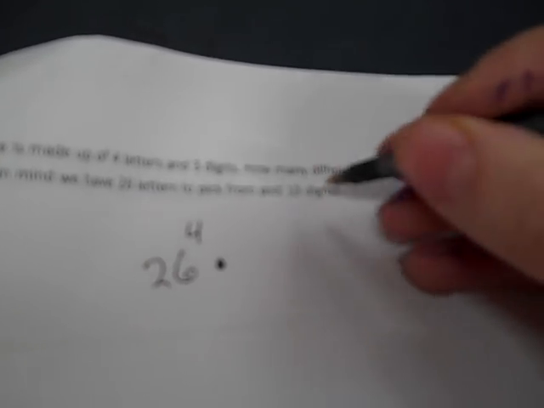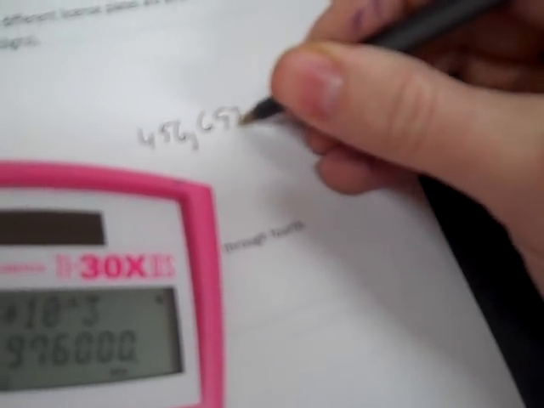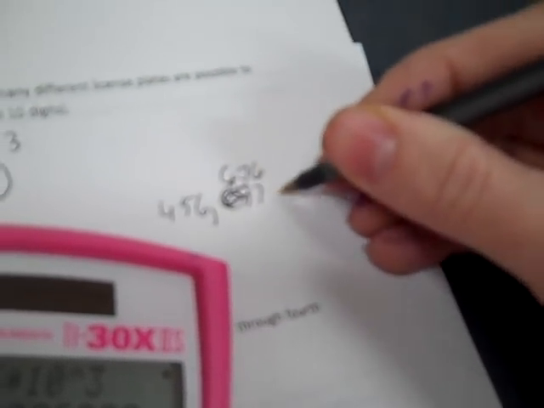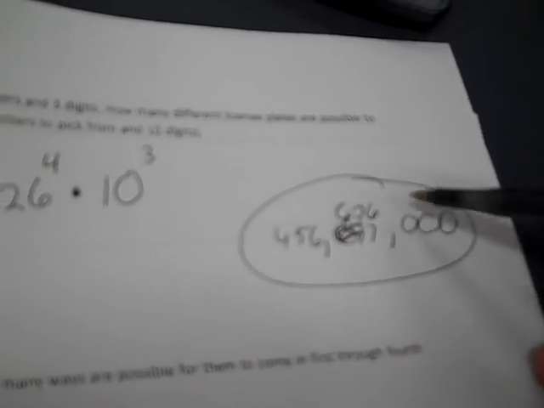Times, and then I need to pick my digits. How many digits do I have to pick from? I have 10. I need 3 of them, so to the 3rd power. Okay, so I just find out what 26 to the 4th times 10 to the 3rd is. That's quite a few, as you can see. 456,976,000. Okay, now that's quite a few. That's more people than live in the U.S. altogether, and that's why everybody's able to have their own numbered license plate.